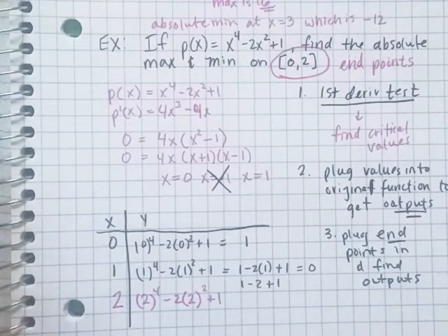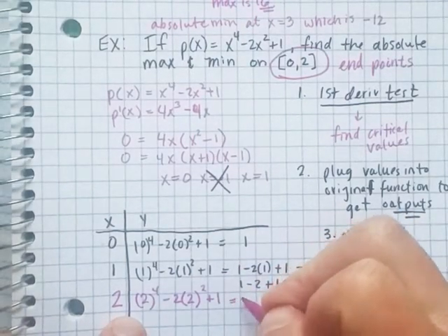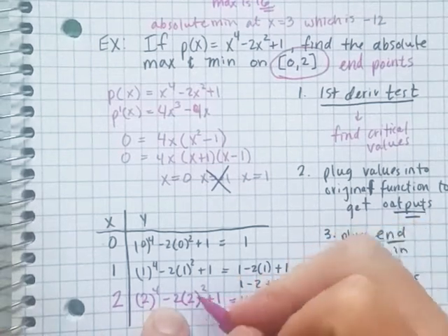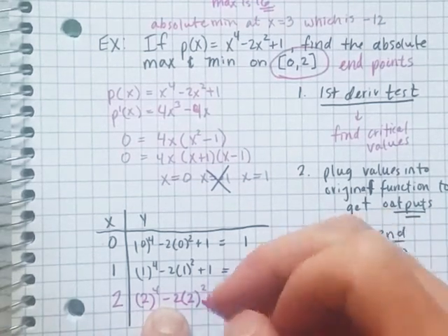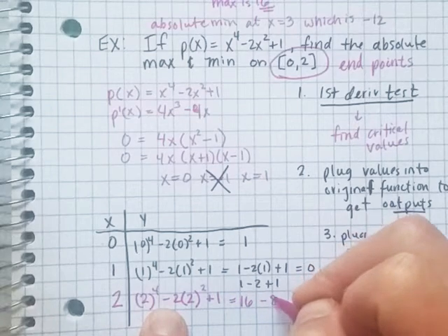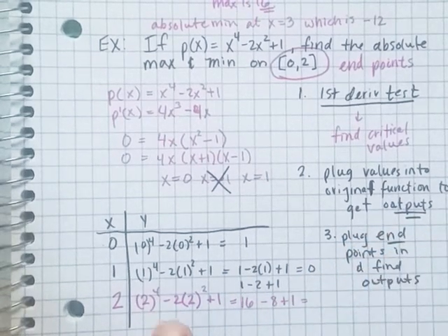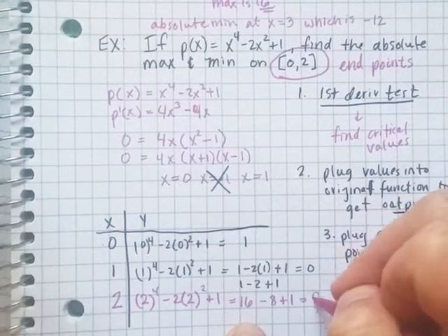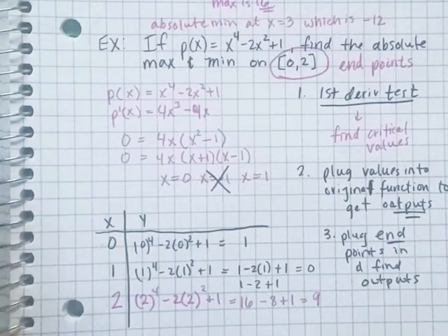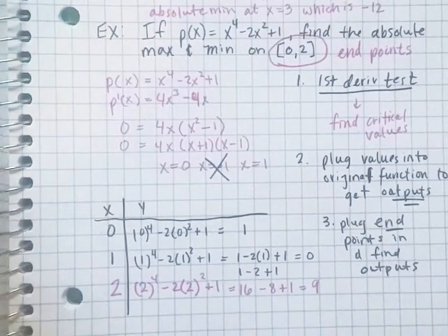So 2 to the 4th power is going to be 16. Minus, this is going to give me 2 times 2, which is 4. 4 times 2 is 8. Plus 1 is going to give me 8 plus 1, which is 9. Okay, so now we have enough information to be able to answer this question.